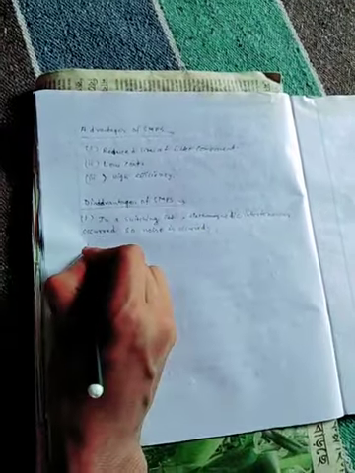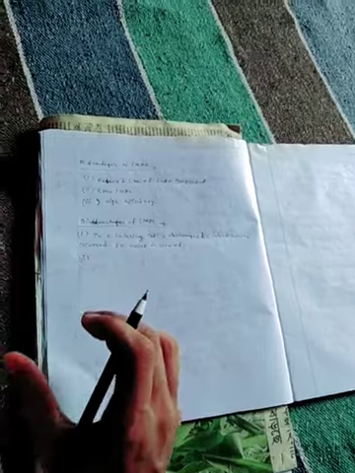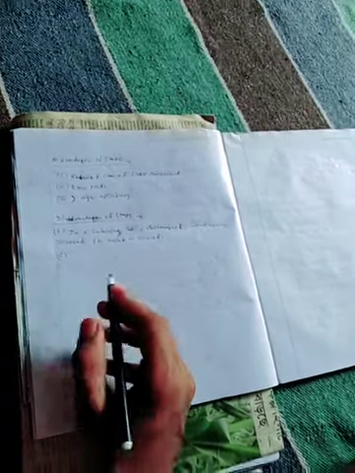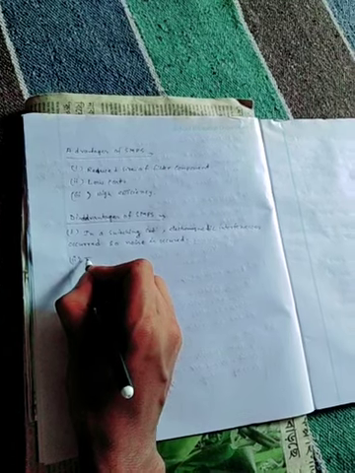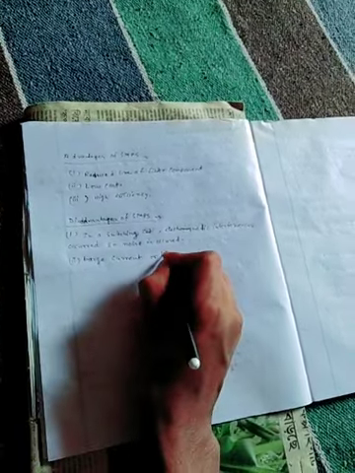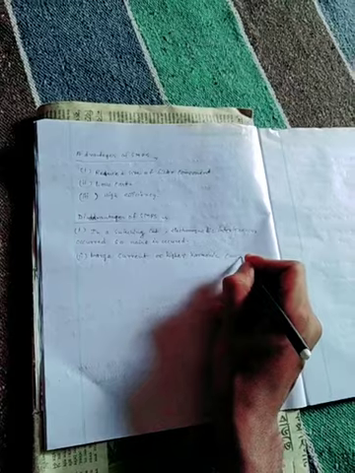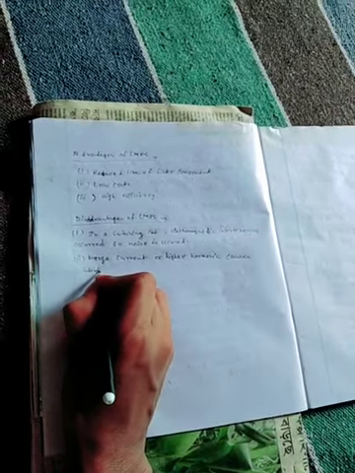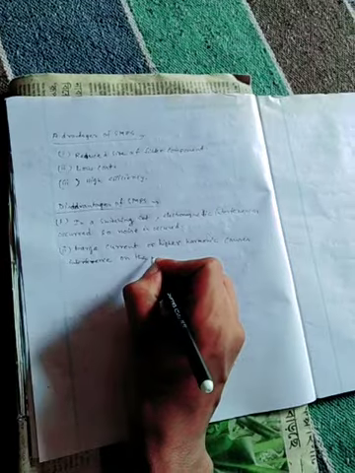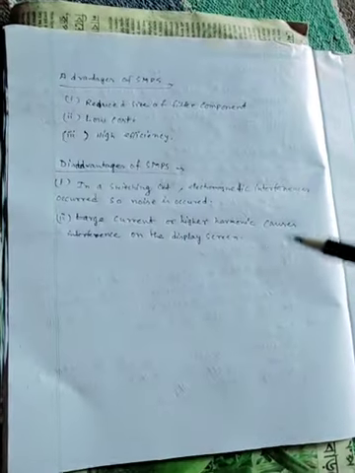Number two, because of the large current and higher harmonics, there is interference on the display screen. So these are the advantages and disadvantages of SMPS.